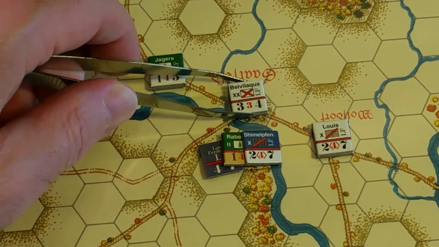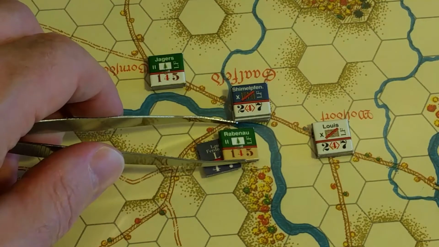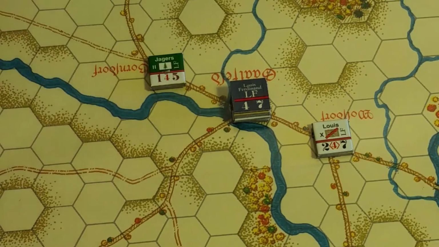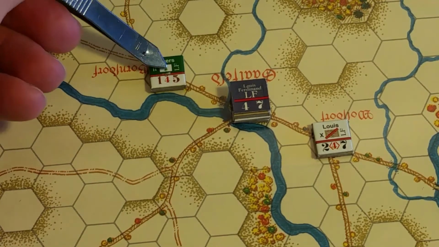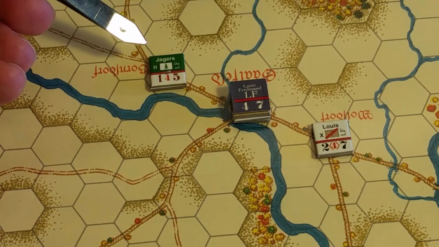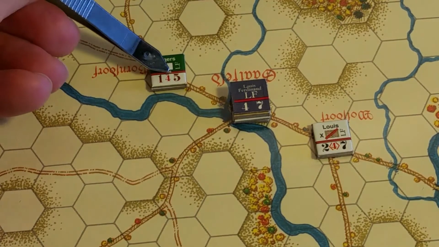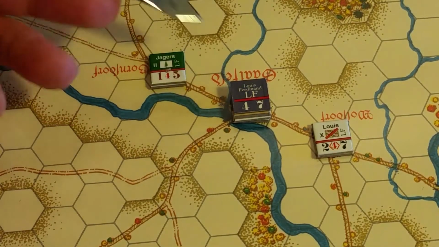Okay. So probably, well, I mean, Saalfeld isn't a French objective, so maybe one idea is, do we reinforce this village with a force from the town here?